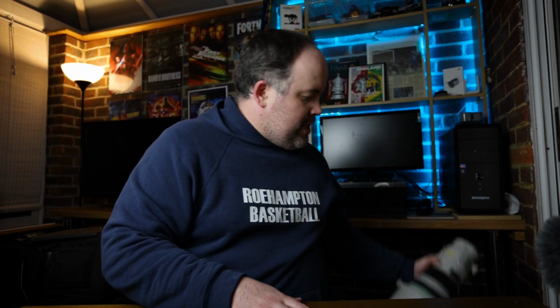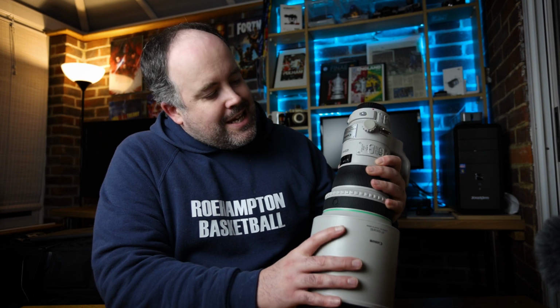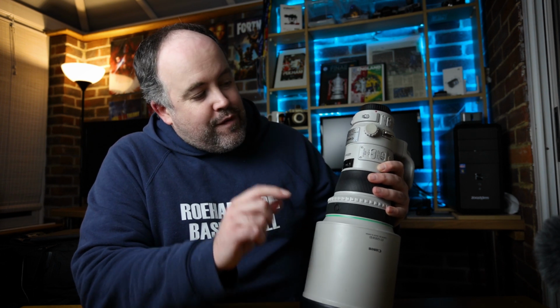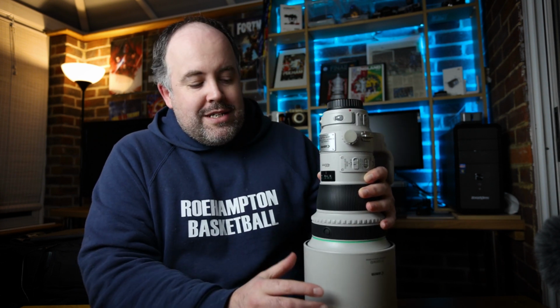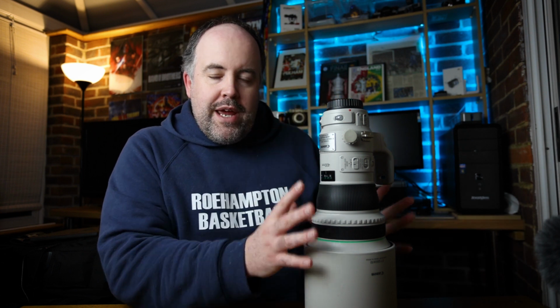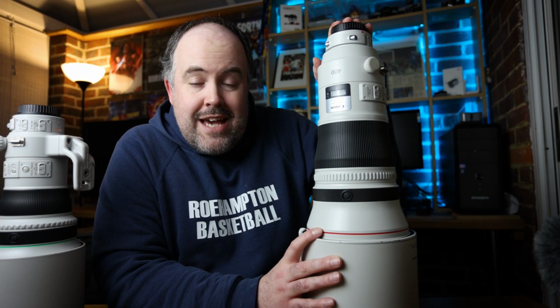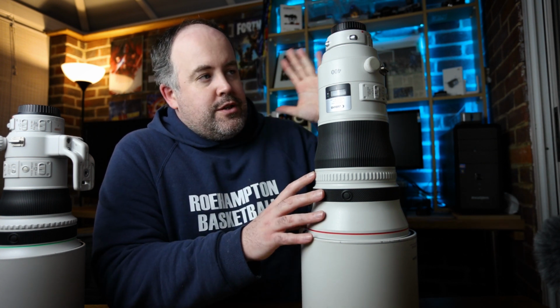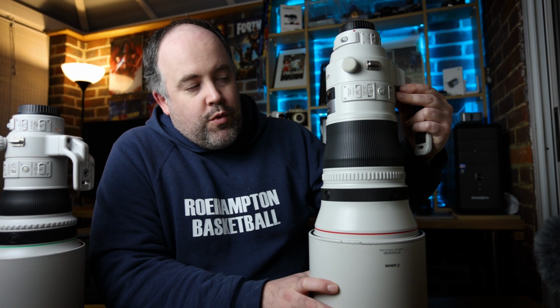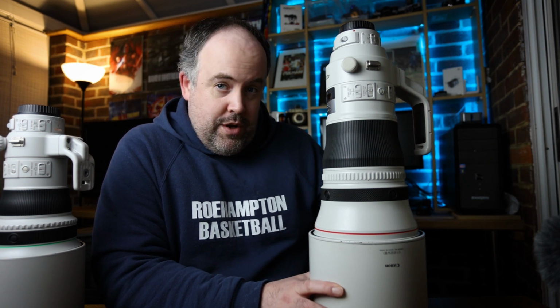It's all good me saying f4, f2.8, but which specific lenses are we talking about? First up, we're talking about this. This is the Canon 400mm EF IS Mkiii f4 400mm lens. This is pretty much one of the top of the range Canon f4 lenses that you can buy right now. The other one we're going to talk about is this. This is the EF 400mm f2.8 IS Mkiii. This is Canon's brand new flagship top of the range 400mm f2.8.